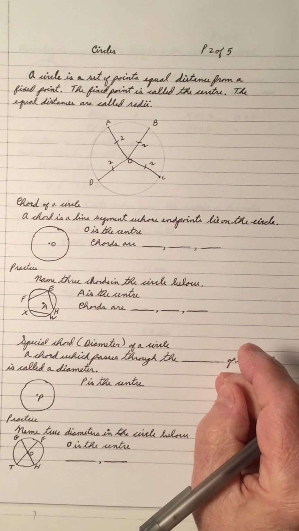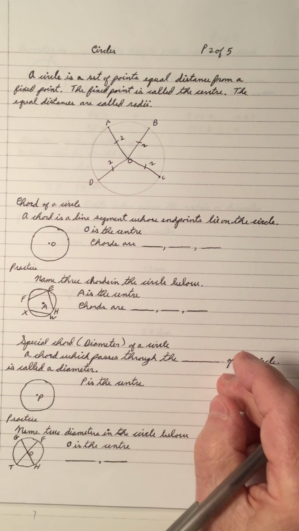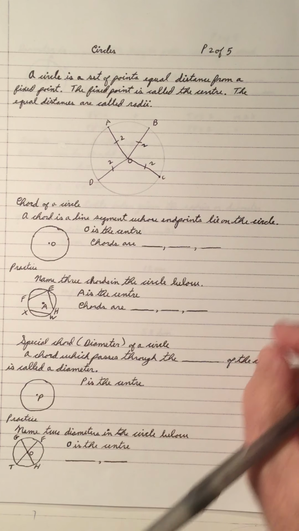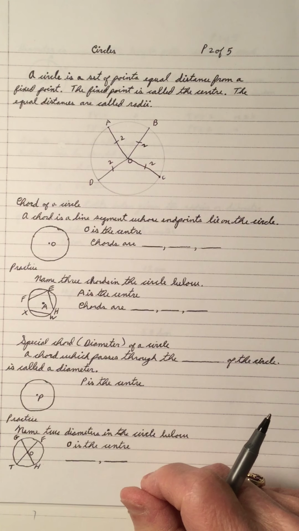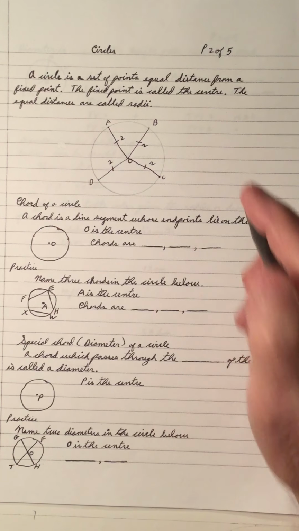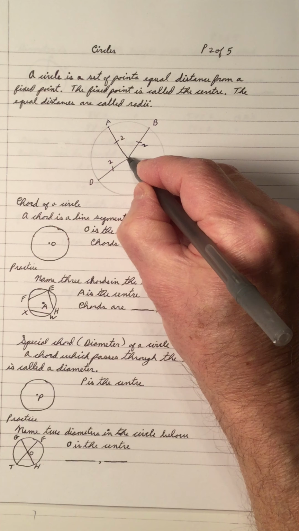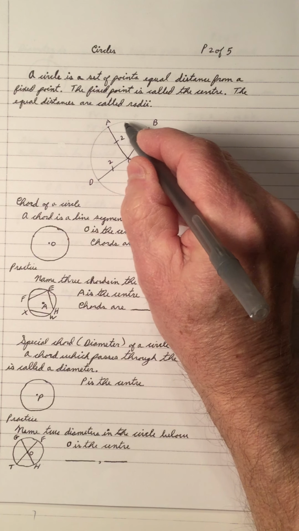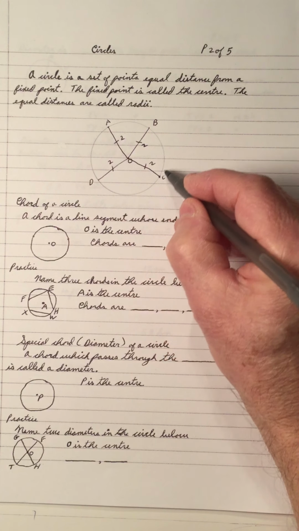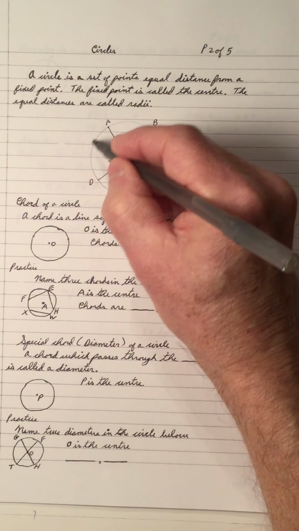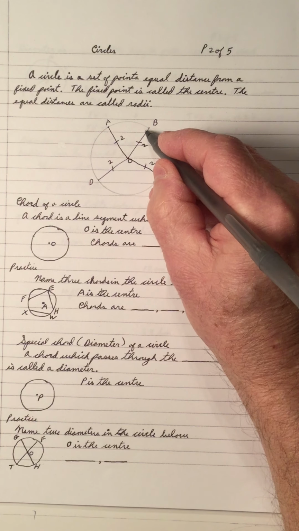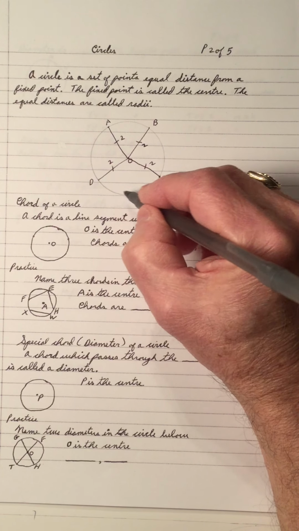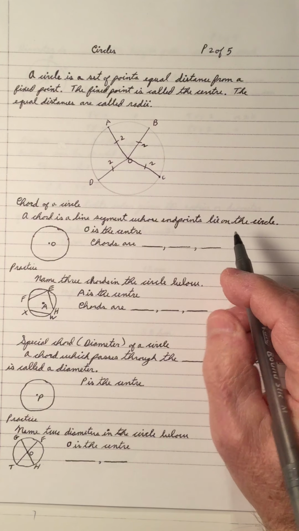Starting off, notice a circle is a set of points equal distance from a fixed point as you rotate. That would be similar to, in the old days, taking an oxen and having the oxen walk around a circle. This oxen was walking in a circle with a bar on him to keep him in a fixed position. So the path that he traced out was the path of a circle. Let's continue.